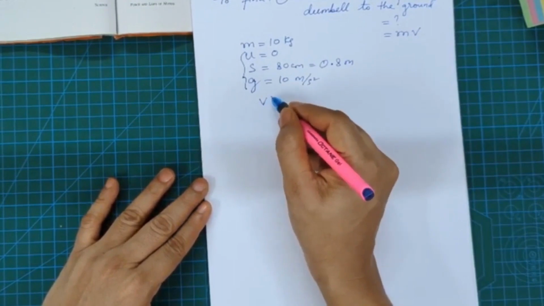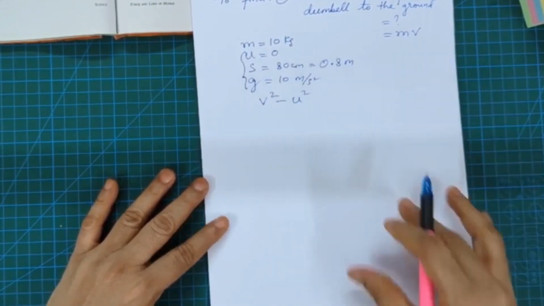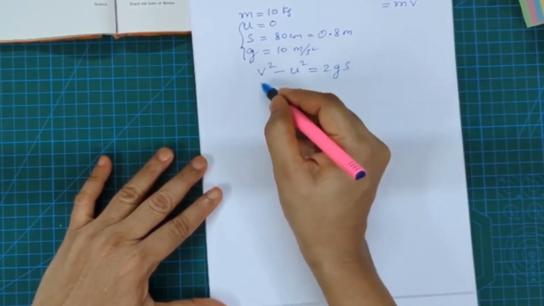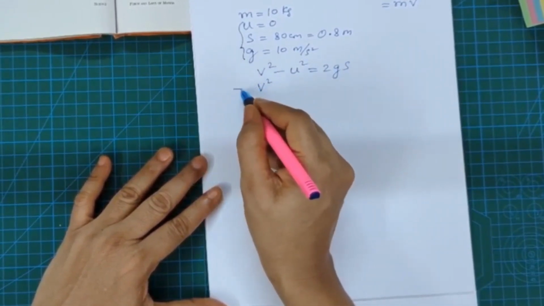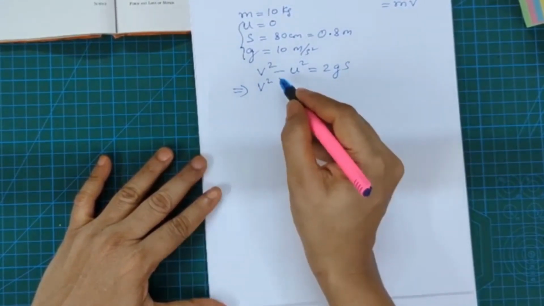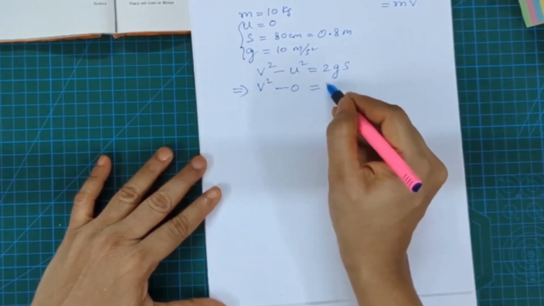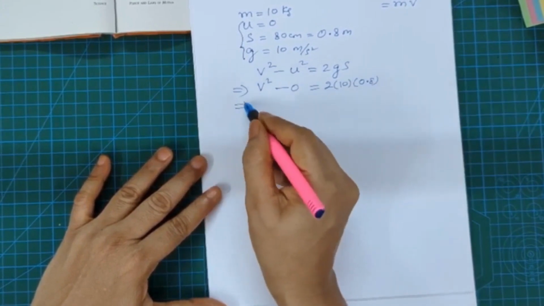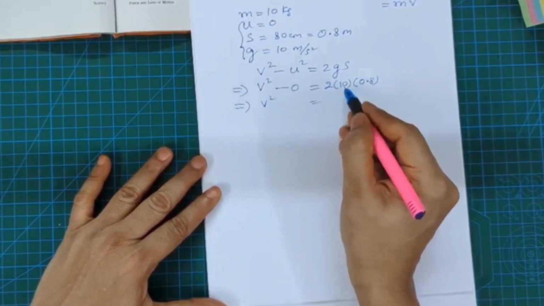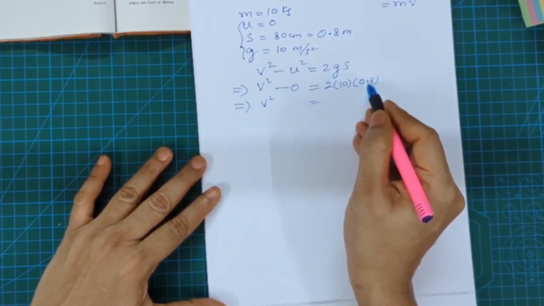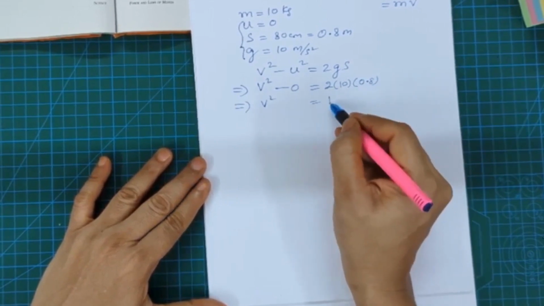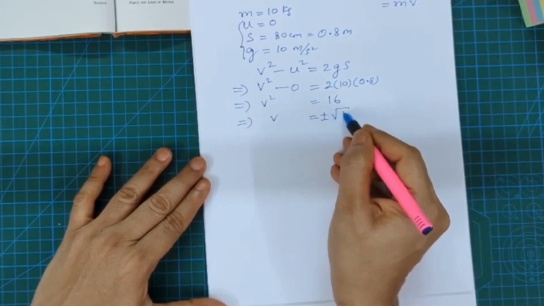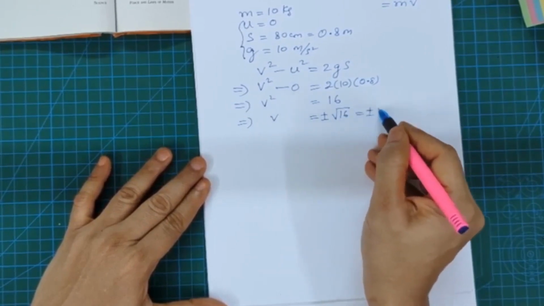So we will apply the third equation of motion. v square minus u square is 2gs. So the final velocity with which the dumbbell hits the ground, that we are supposed to find, v square is twice into 10 into 0.8. The decimal cancels. So we have 2 into 8, that is 16. Final velocity is plus or minus under radical 16, which is plus or minus 4.